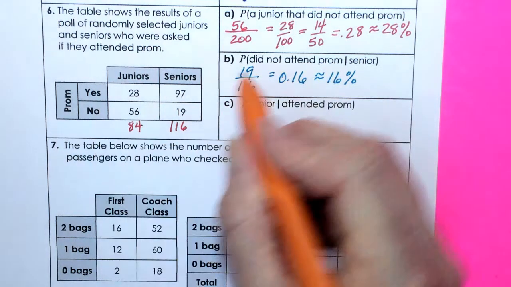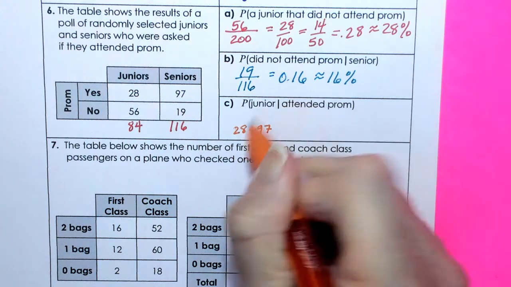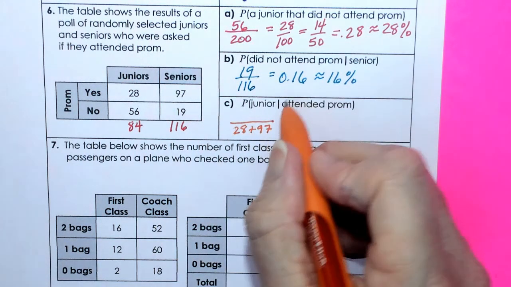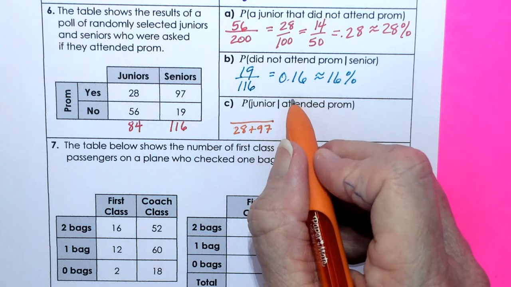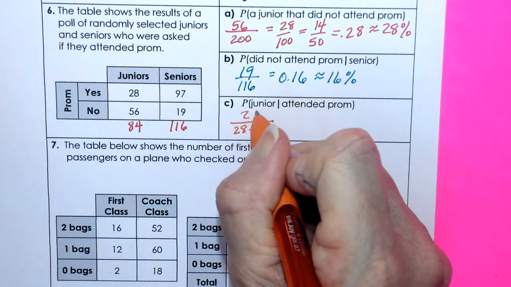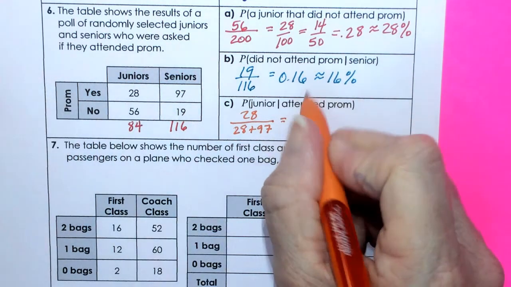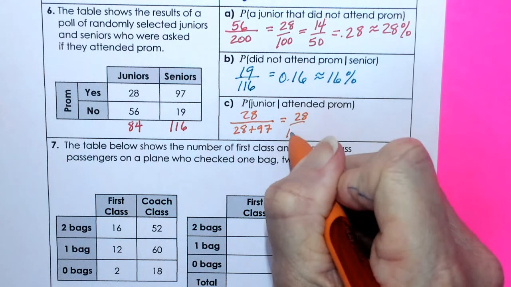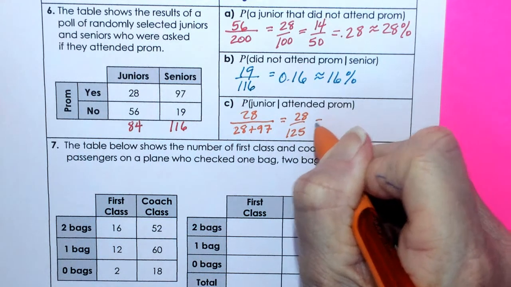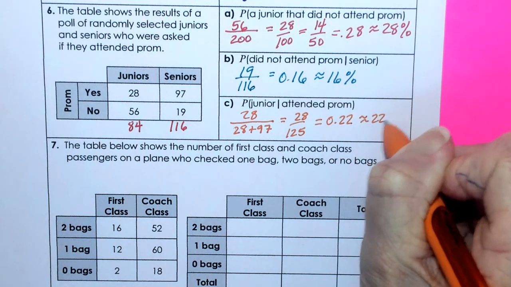So here we add up, 28 plus 97 to show everyone who went to prom. But a junior who attended prom would be 28 right here. So that gives us 28 over 125, which equals 0.22, 22%.